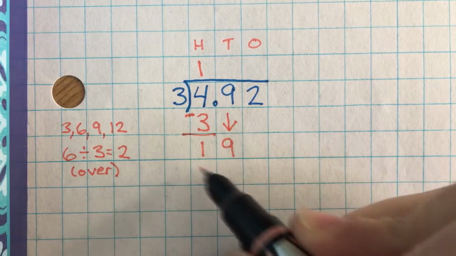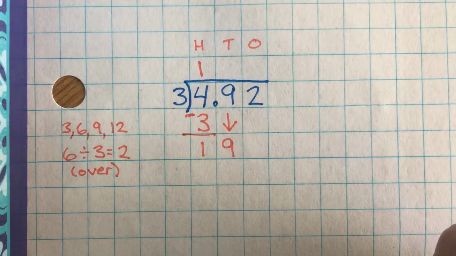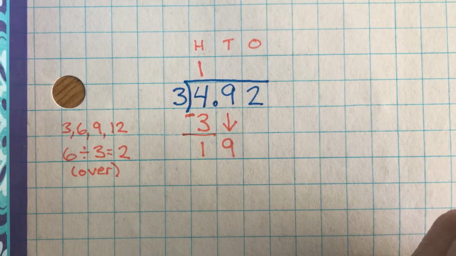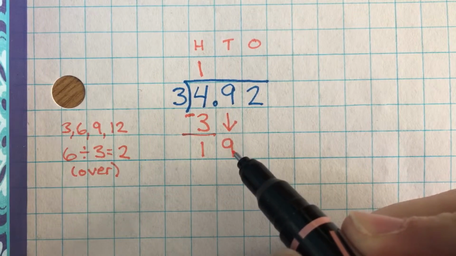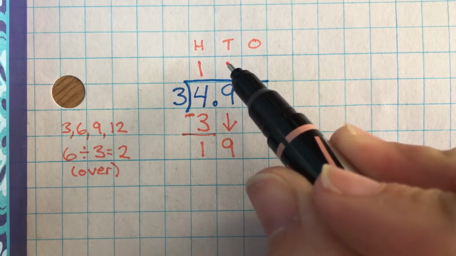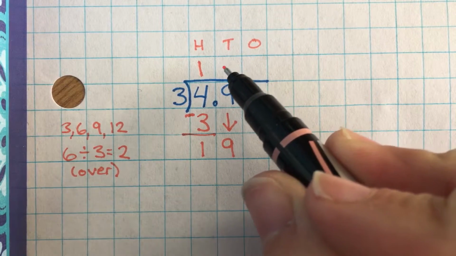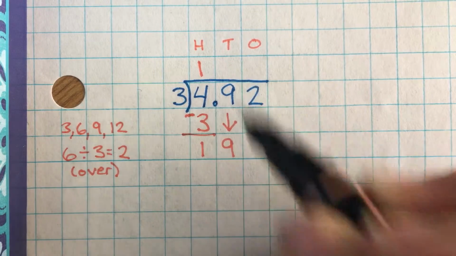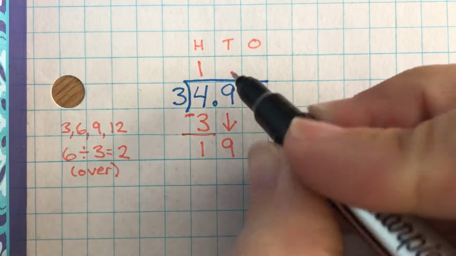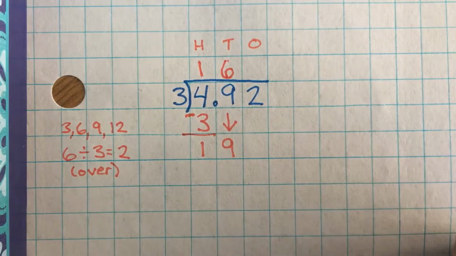So now I'm going to take those sticks of gummy bears and split them into 3 equal groups. And I want to think how many in each. So, do I have enough for 7 in each group? No, 7 times 3 is 21, so I don't quite have enough for 7. What about 6? Would I have enough to give each of my friends 6 tens of gummy bears? I would, because I know 6 times 3 is 18.